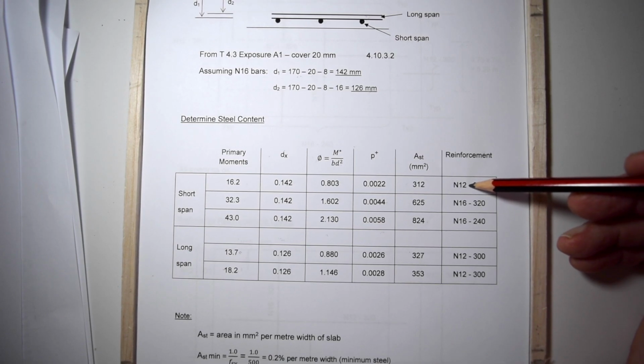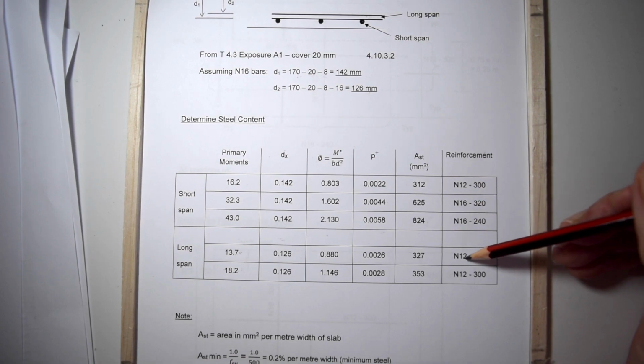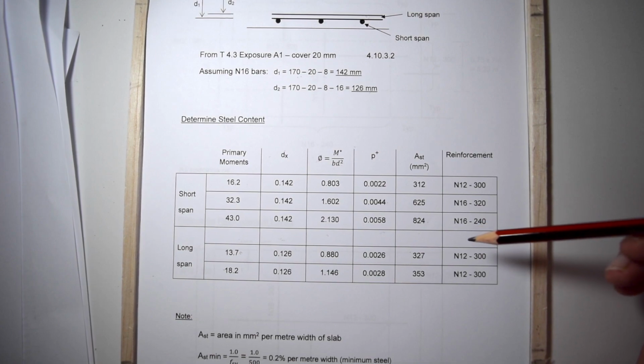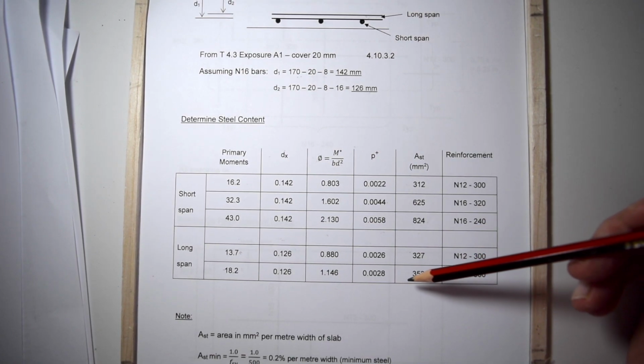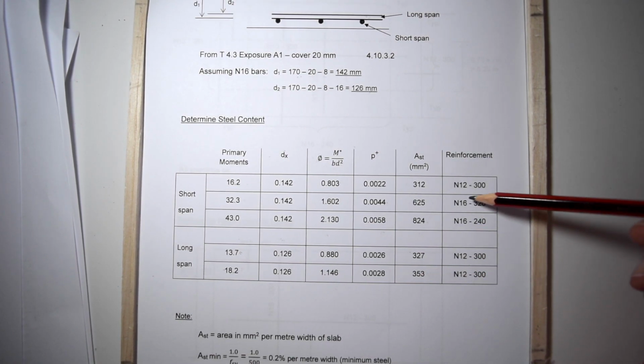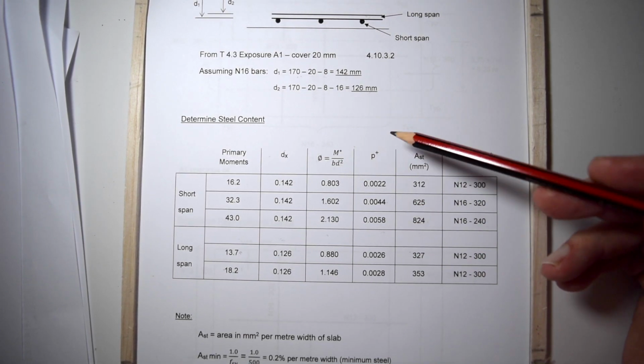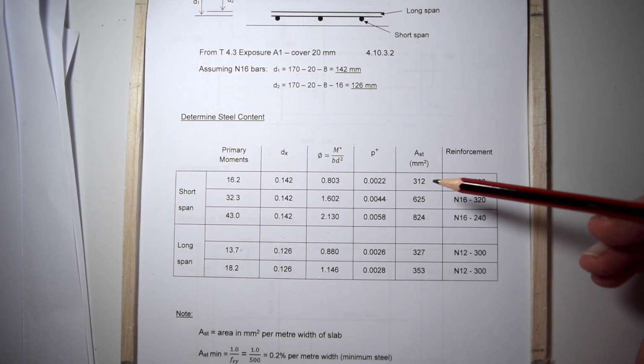In fact, it's going to be stronger, because if it's a smaller diameter bar, you're going to have a bigger effective depth. So I wouldn't worry too much about that. And so there your basic steel areas are for the moments and the steel ratios we worked out.